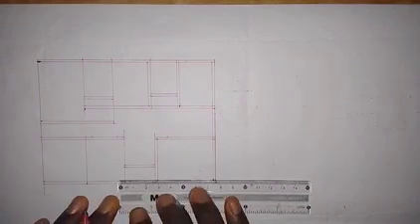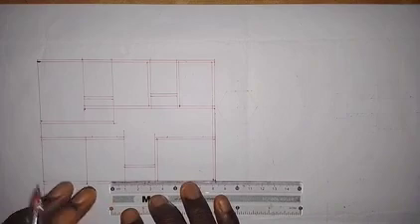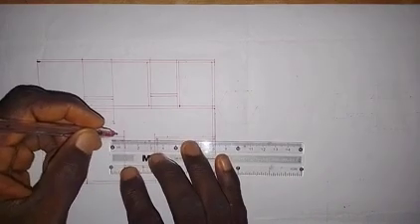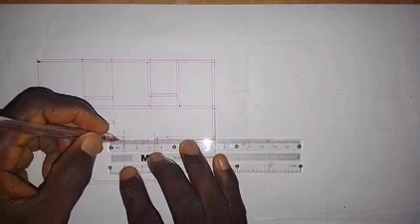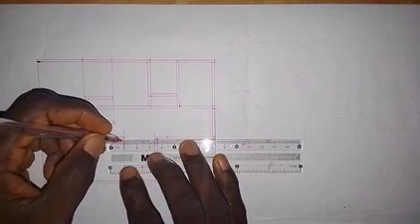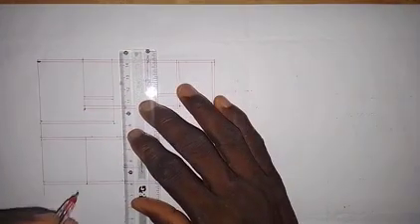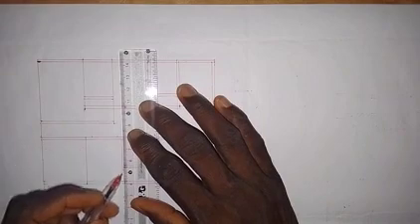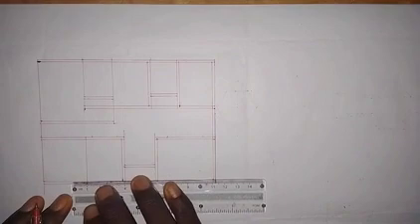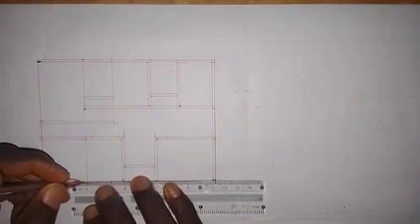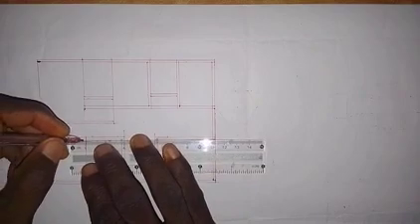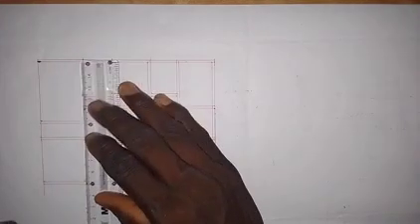Alright, so then for this wall here, I will take 2 millimeters to this side. Then coming up here, I will take 2 millimeters. Alright, so I'm going to join this together. Alright, so for this, I will take 2 millimeters to this side. So here I take 2 millimeters.